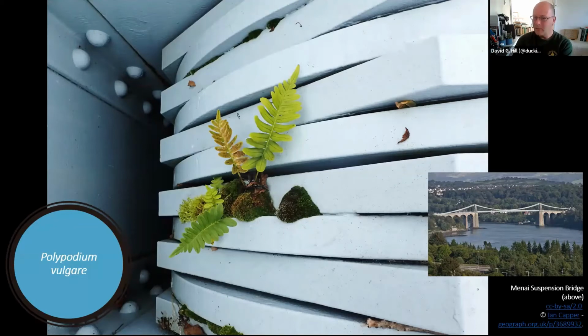They only need somewhere for the gametophyte to grow and reproduce, and then the sporophyte can grow with an incredibly small amount of soil, or no soil really. It just needs moisture for the fertilization stage. Then after that, it's quite happy.